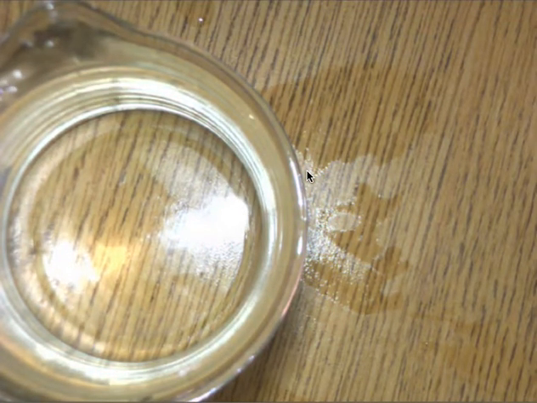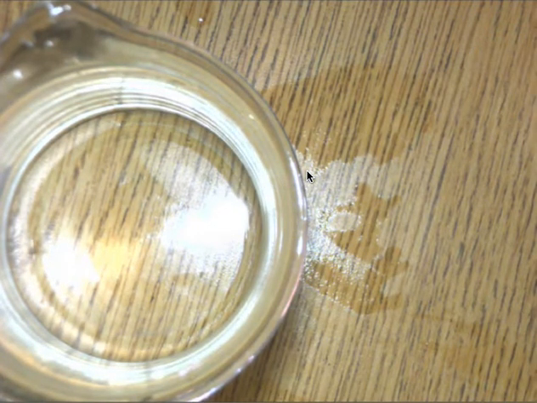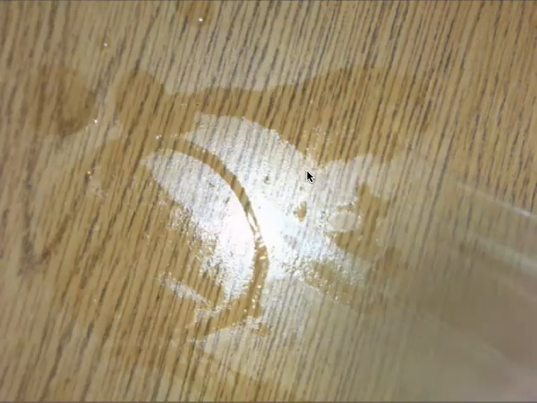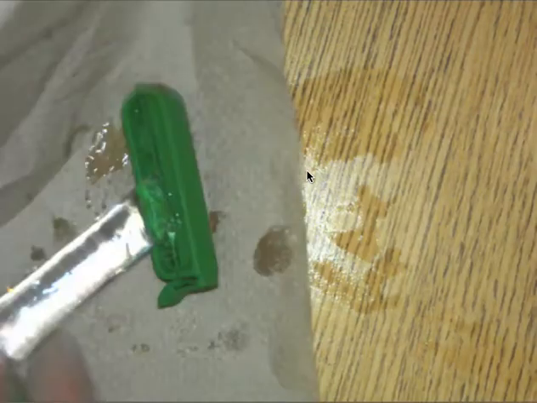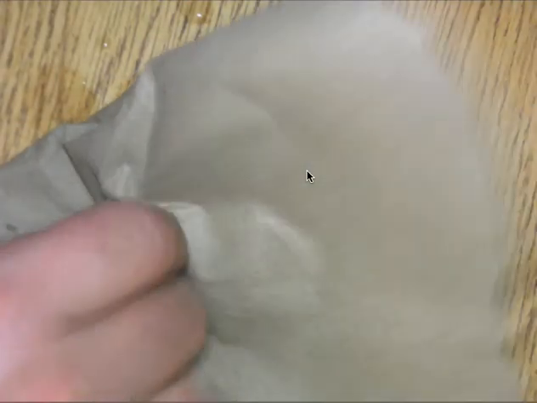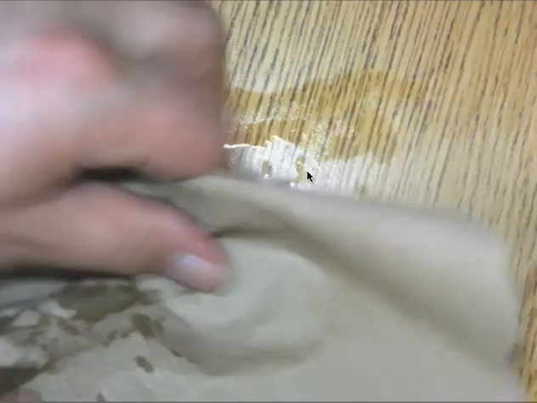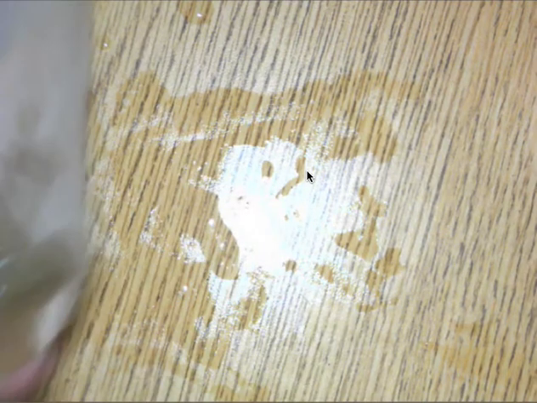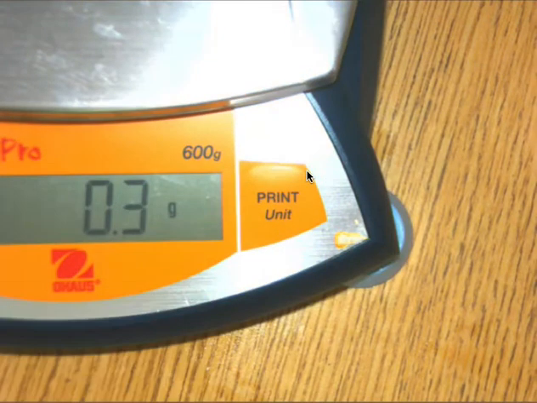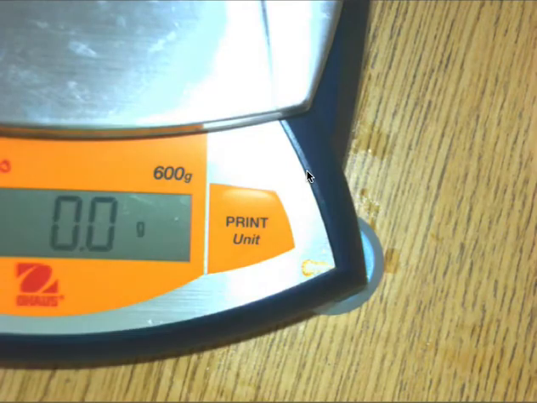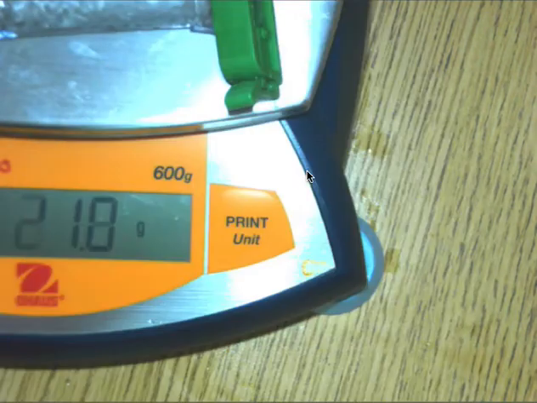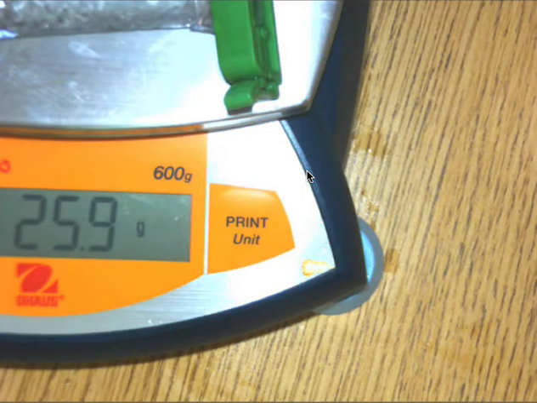Now it asks us to dry. Gently pat the tubing dry. Weigh your test tube. Weigh your tubes. We're going to dry it off here. Pat it nice and dry. So now it's nice and dry. We're now going to find the mass. Place it on here. So we have 25.9 grams.